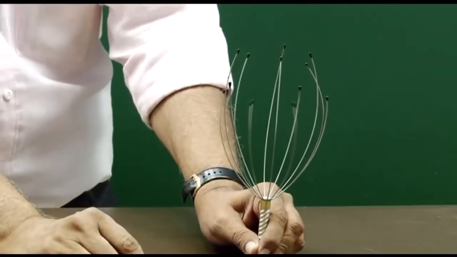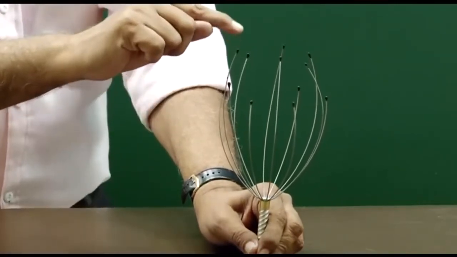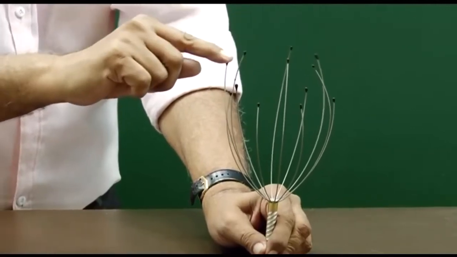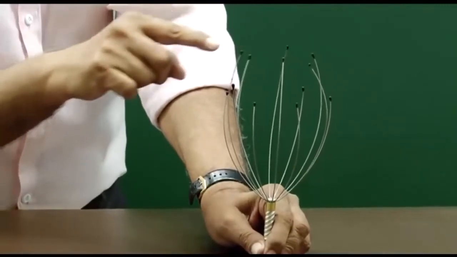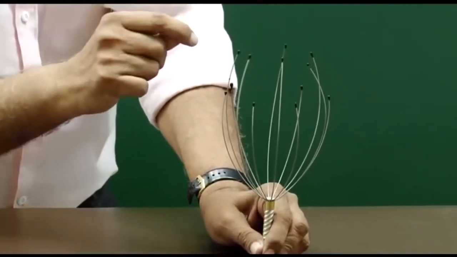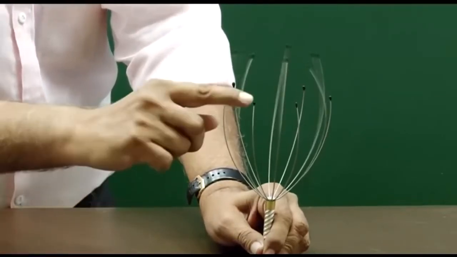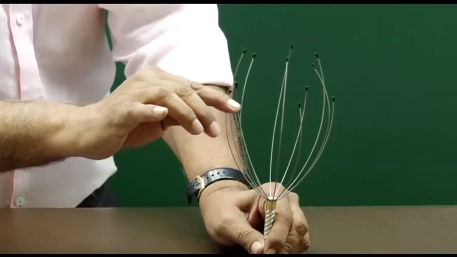Okay. So, if the frequencies are close, like this one, the frequencies are the same. So, if I vibrate this at an external frequency, and this vibrates at its natural frequency, and they match. Same thing happens when I start with the smaller one.